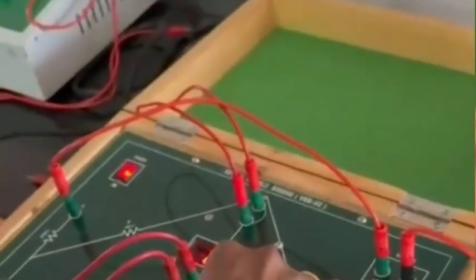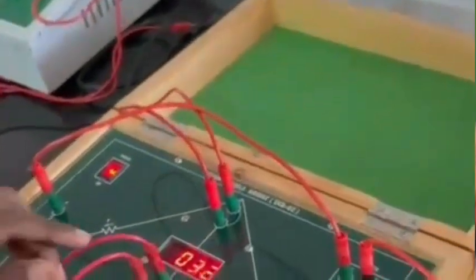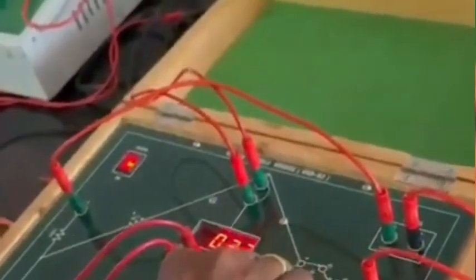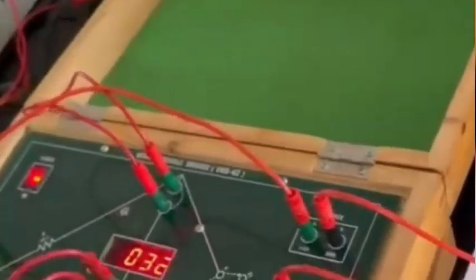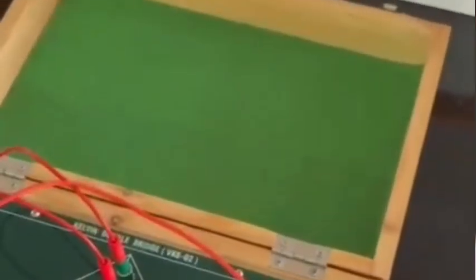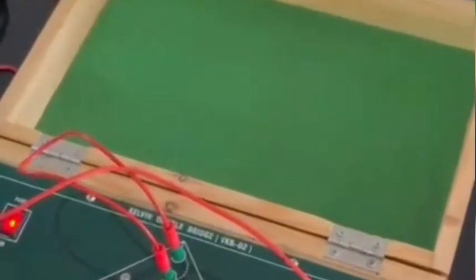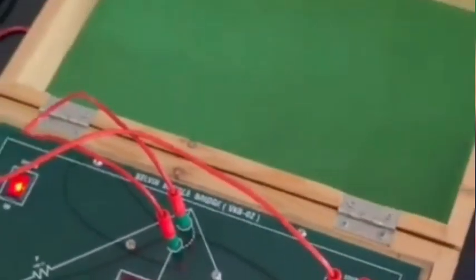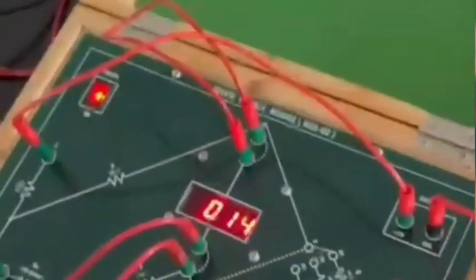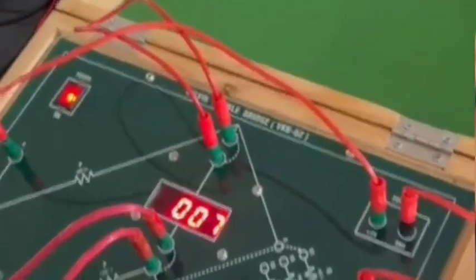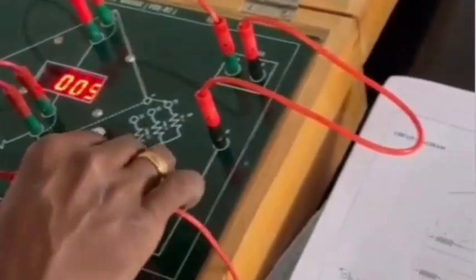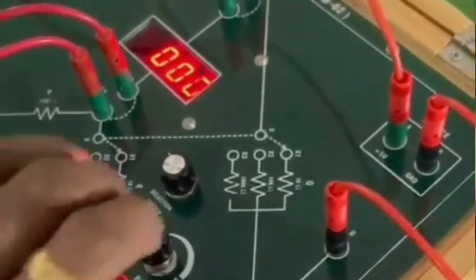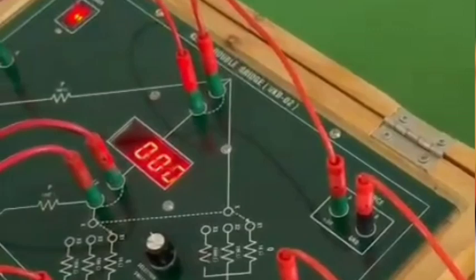So I am keeping the value of P as 100, which is fixed value. Now the value of Q is selected as 10 kilo ohm. Now I am varying this one as P1. The value of P1 should be 0 to 1 kilo ohm. So making this to be 0. Now it is very close. Now it becomes 0.